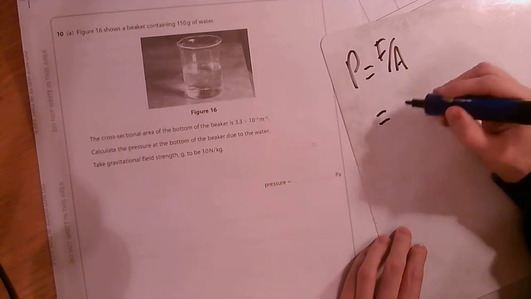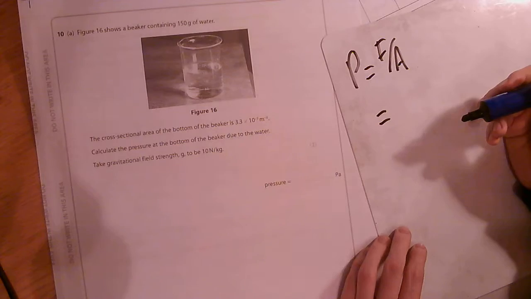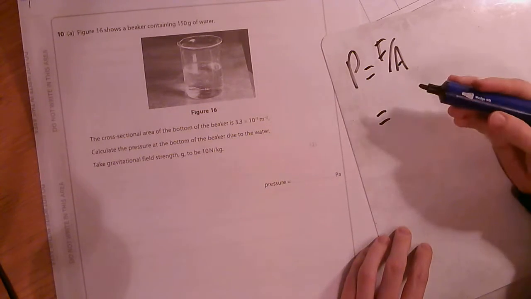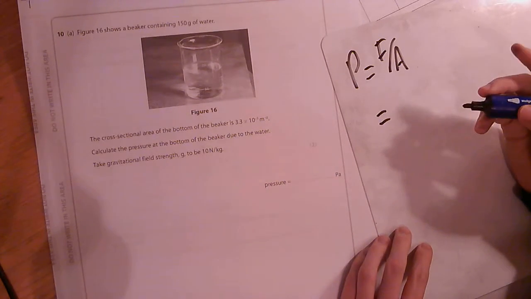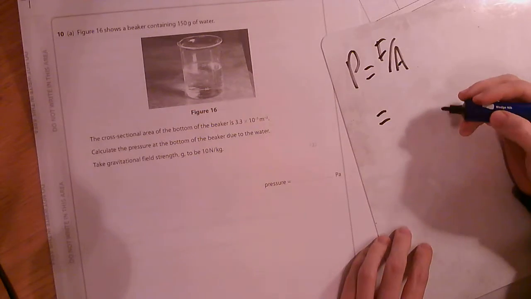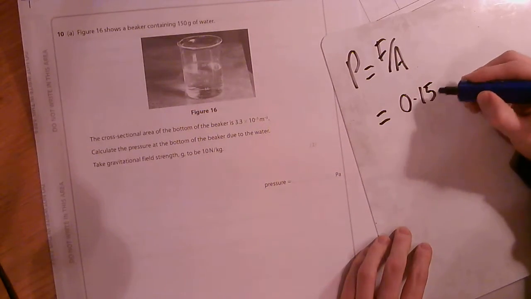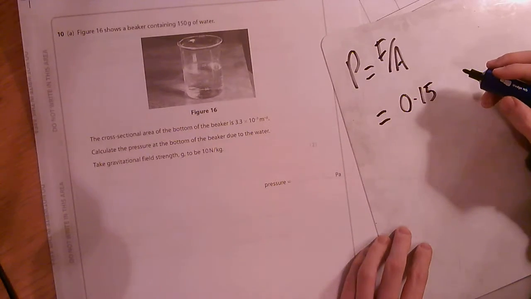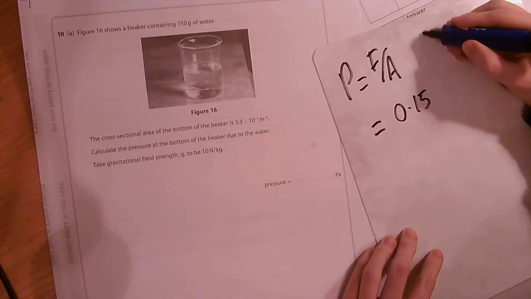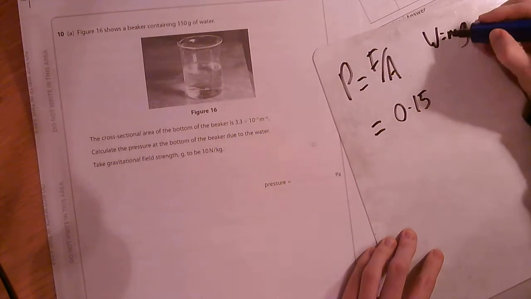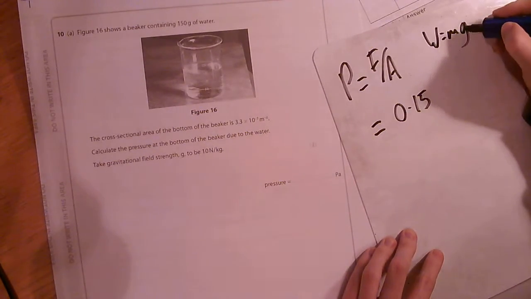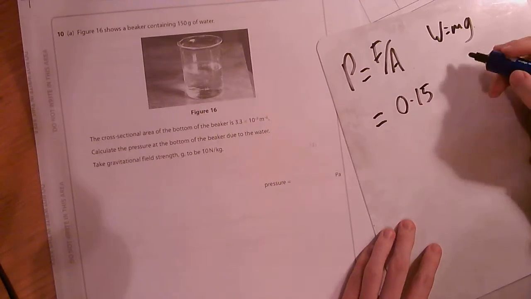So the force from the water is going to be the weight of the water. It's going to be how heavy the water is. We know it's 150 grams. First of all, let's turn that into kilograms, 0.15 kilograms. But to turn it into the force, the weight of the thing, we're going to need to use the W equals mg equation. Weight is mass times the strength of gravity.